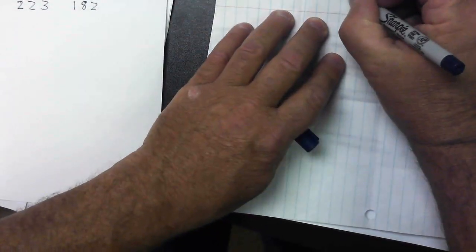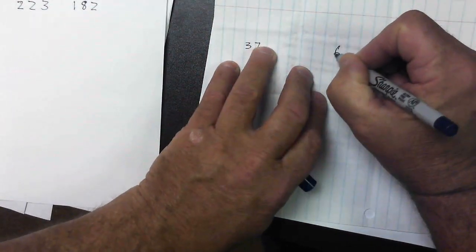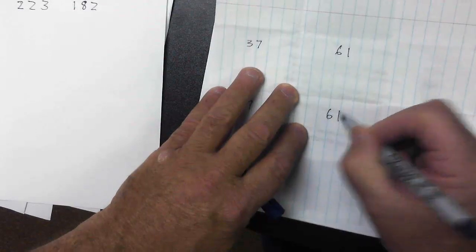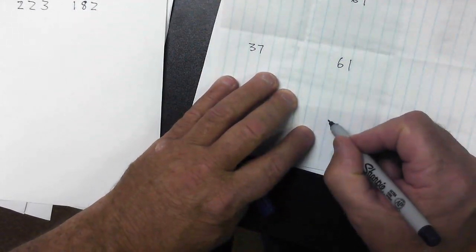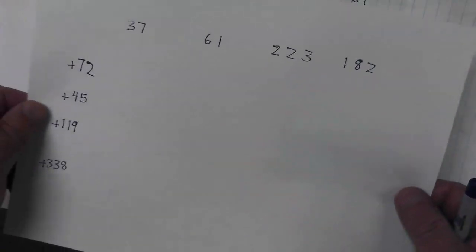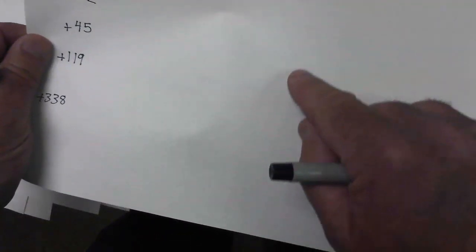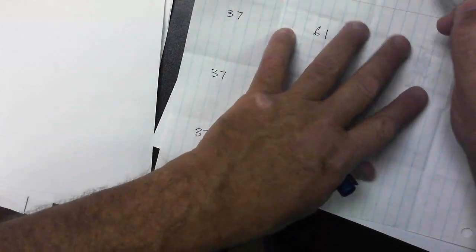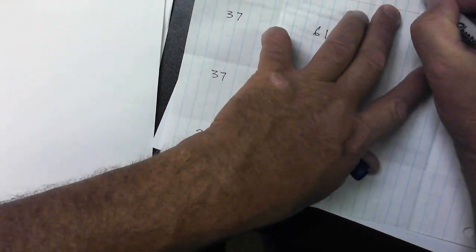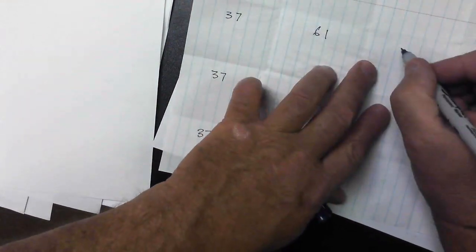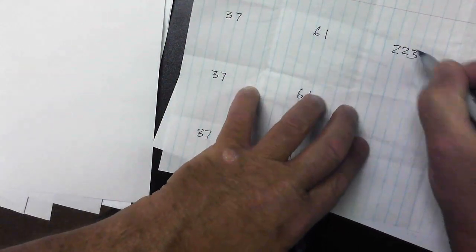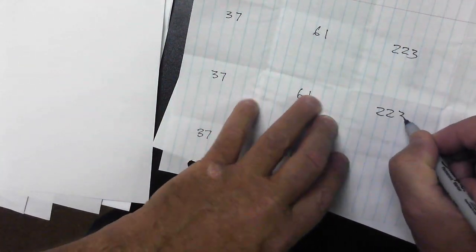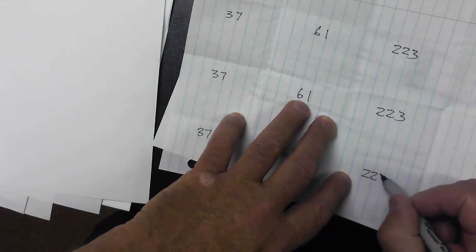So I put 61 towards the top of this one. 61, 61. Notice I'm going to the next box and doing it kind of close to the top. 61. Now here comes our first 3-digit number, and it's going to be the top number in all of the boxes in that column. So we got 223, 3 digits, 223, and of course 223.